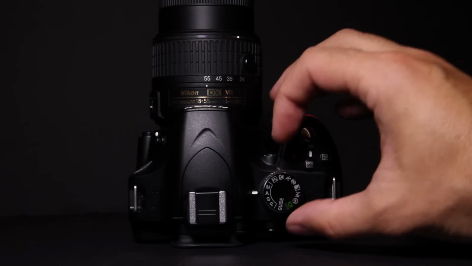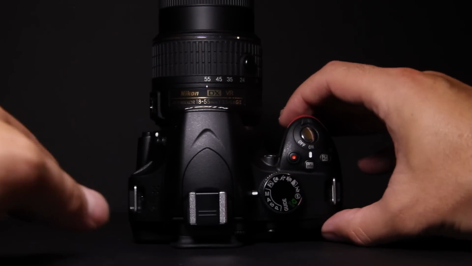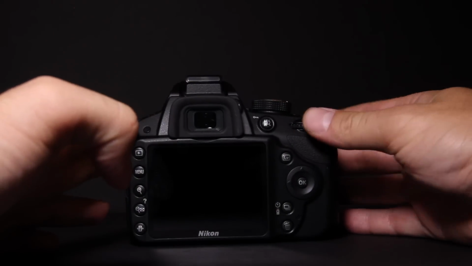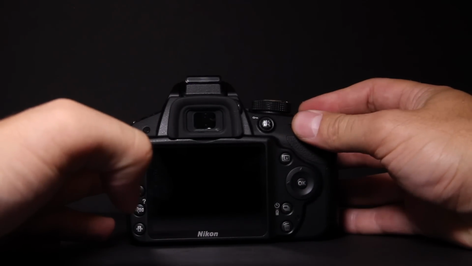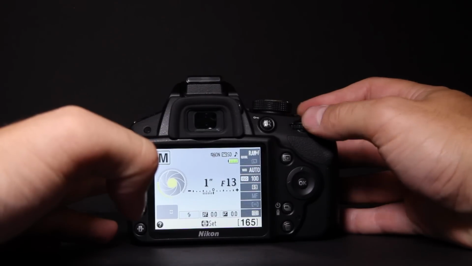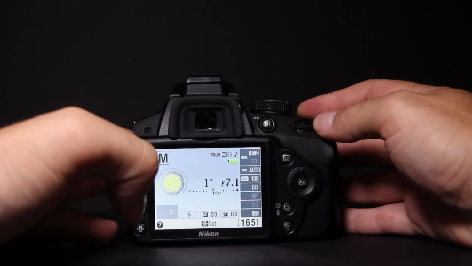In the manual exposure mode, the user controls both the shutter speed and the f-stop. Press the plus-minus button and use the dial to change the f-stops, and then use only the dial to change the shutter speed.